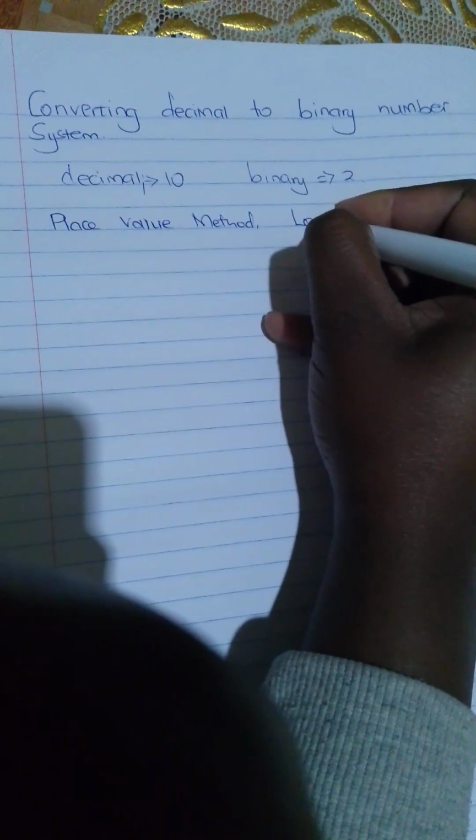There are two methods to convert decimal to binary number systems. First one is place value method. The place value method. Next one is long division method. Long division method. Which one do we start with?